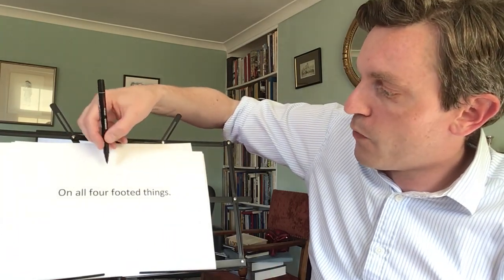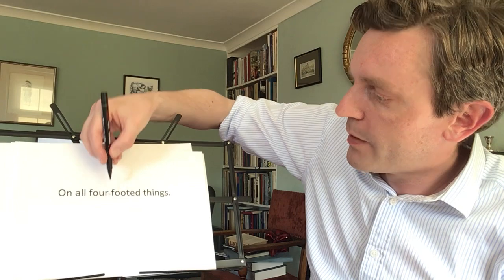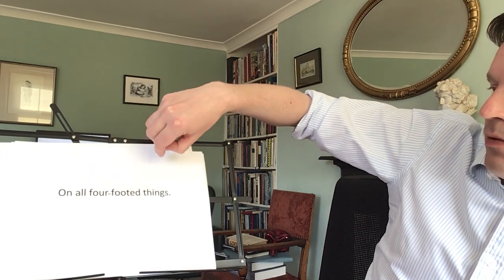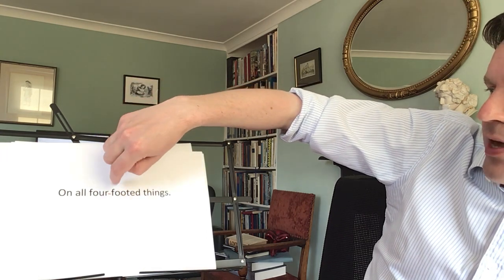And here we have our final line. On all 4-footed things. Oh, there's a hyphen here, I typed that wrong. On all four-footed things. Now, this would on its own be quite an ambiguous line, but I think because we've been getting this rhythm going in our heads for, this is the 8th line now, that we would naturally, you could say all 4-footed things, or you put stress on 4 there.